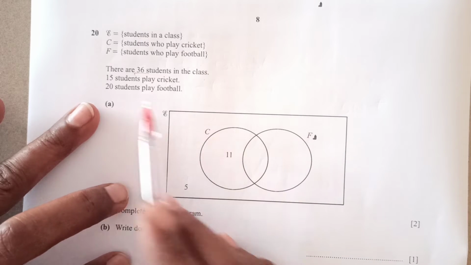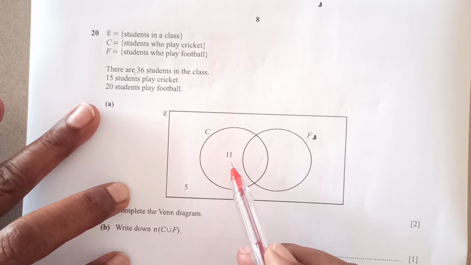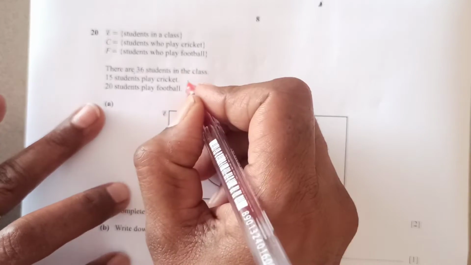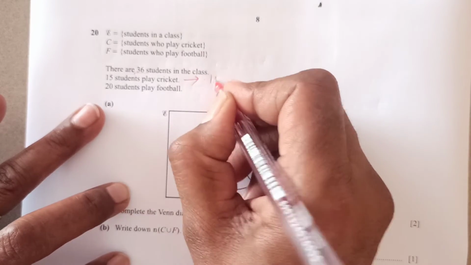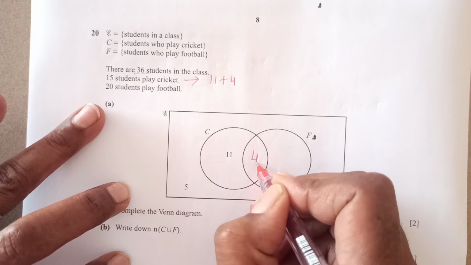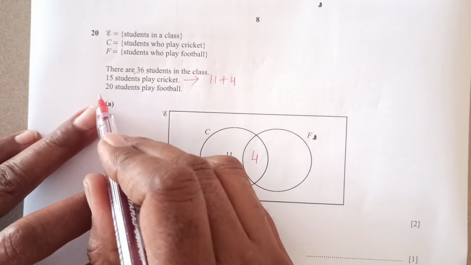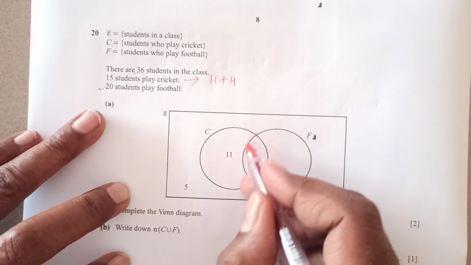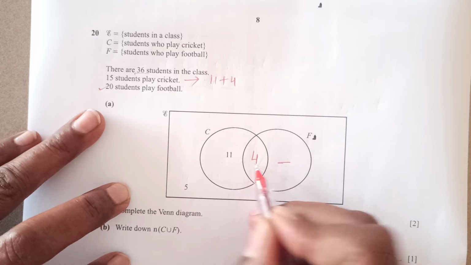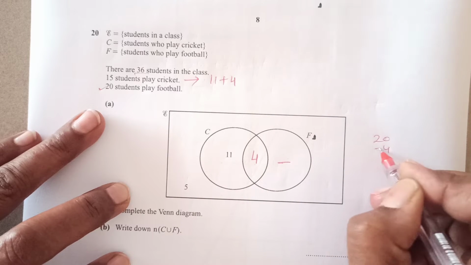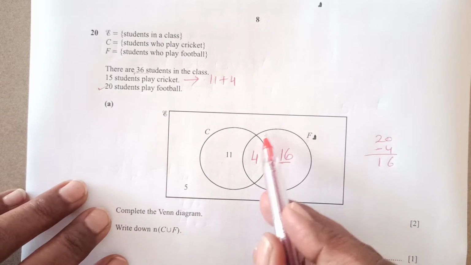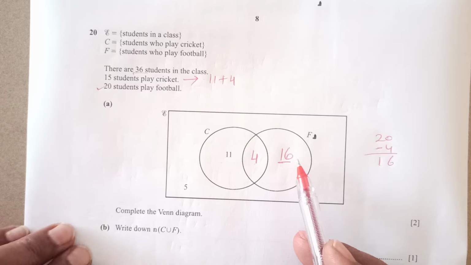So I think there are 36 in total. 15 play cricket. So 11 is already there. So that means there should be 11 plus 4 that should come in cricket. So that means 4 comes here, right? Then 20 students play football. This is football, so 20 play. So total should be 20 and here it is 4. So 20 minus 4, that is 16. So 16 should come over here, right? So that in total it becomes 20, right?